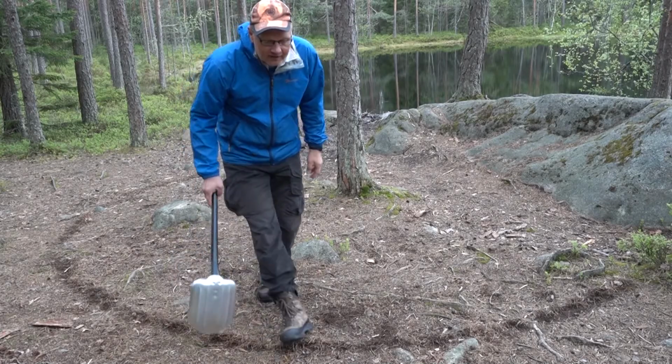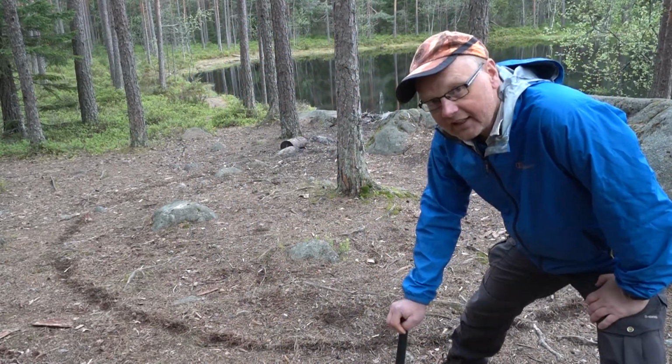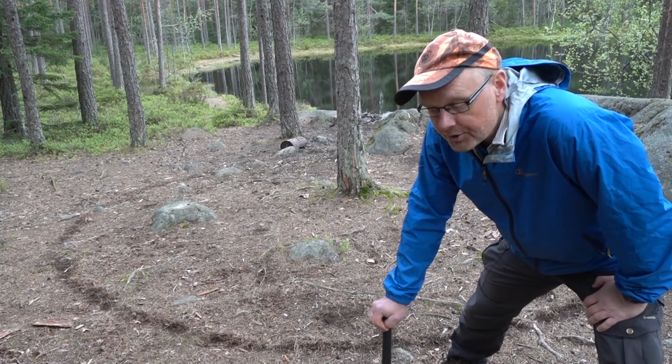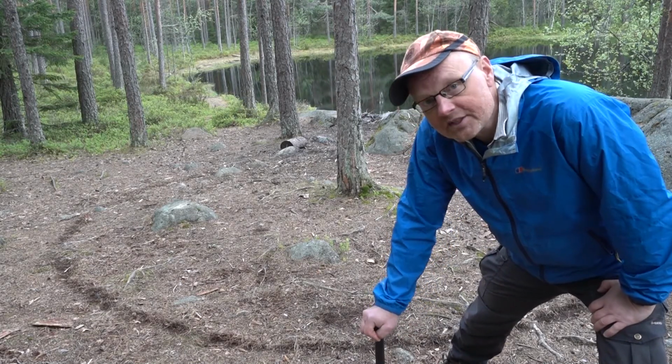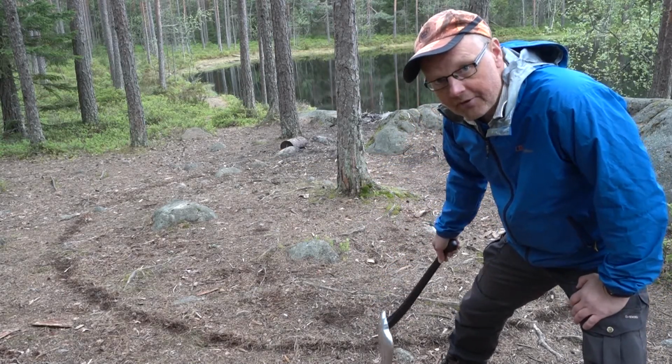Hi there, I'm now in Nuuksio. This is Sultingträsk Lake and I'm going to do some environmental art today. Something new. I started with a big circle which is around this tree.